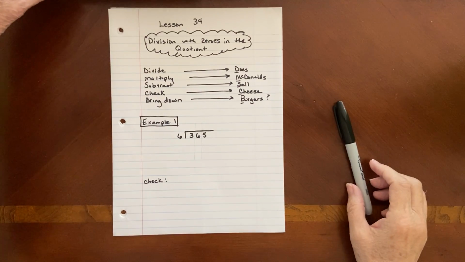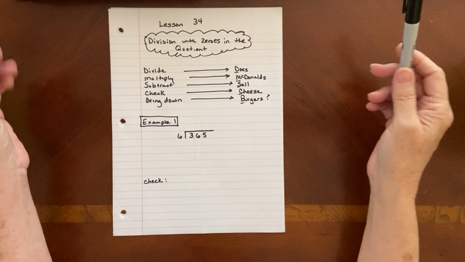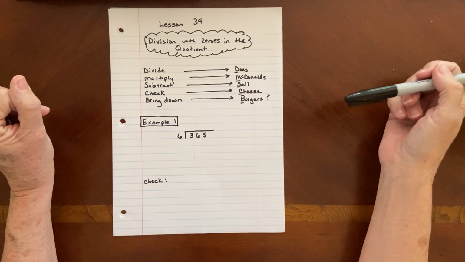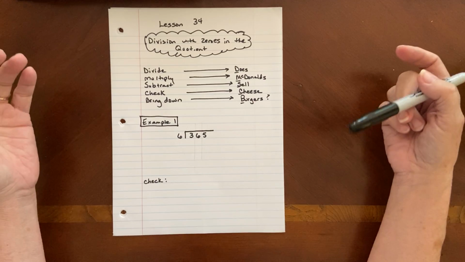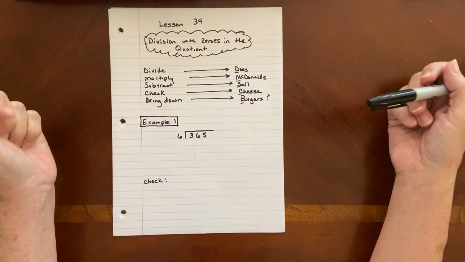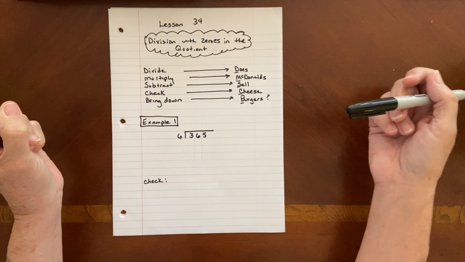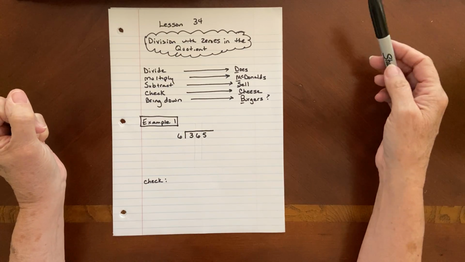Okay, so this is lesson 34, and it's division with zeros in the quotient. So remember, quotient is the answer. So our answer to our division problem is going to have some zeros in it. It's no big deal, but it can kind of get you tangled up a little bit if you're not careful.